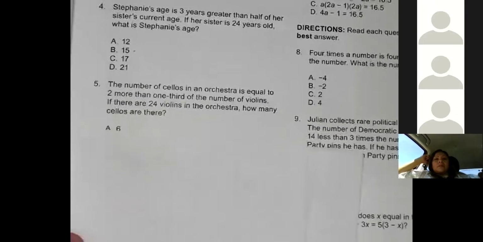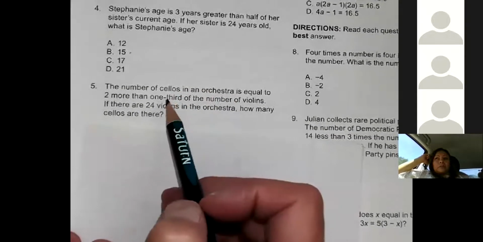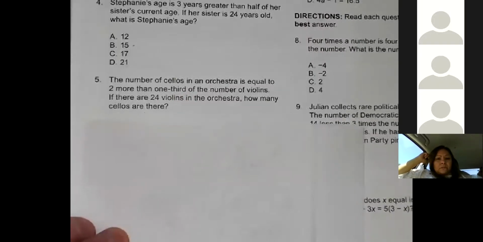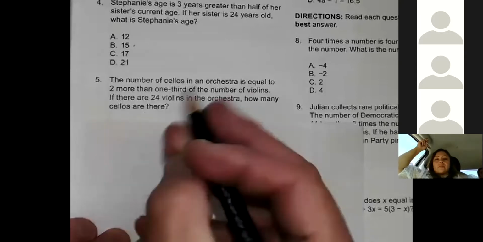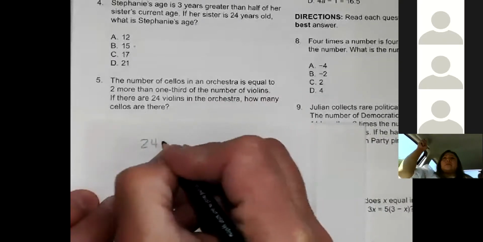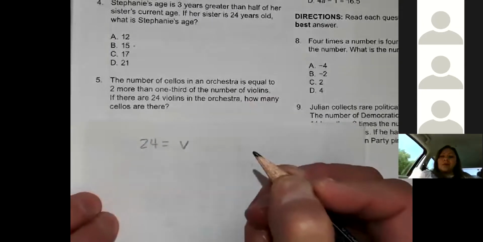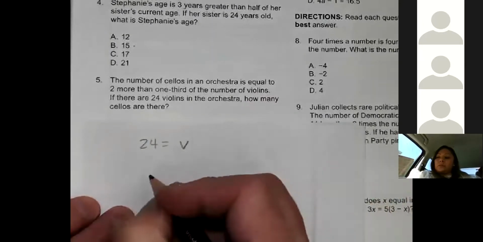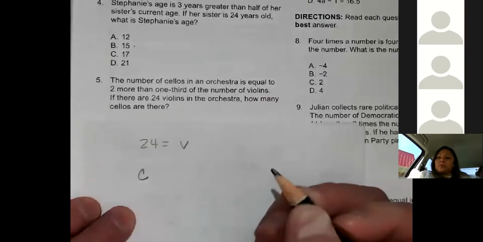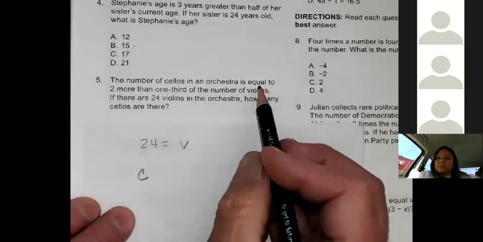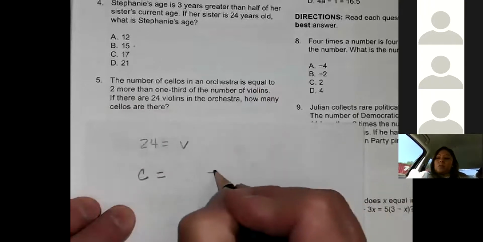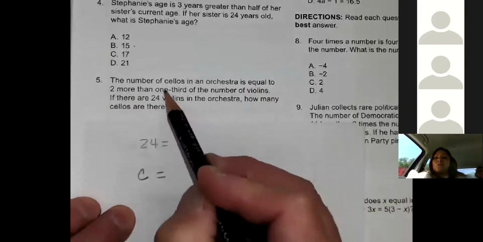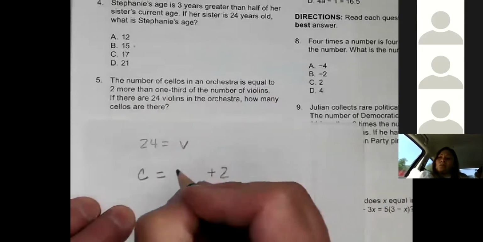Okay. Now we get to go to Music in the Mountain and listen to the cellos in the orchestra. The number of cellos is 2 more than 1/3 the number of violins. Okay, so there's 24 violins. And the cellos is equal to 2 more than 1/3 of the violins.